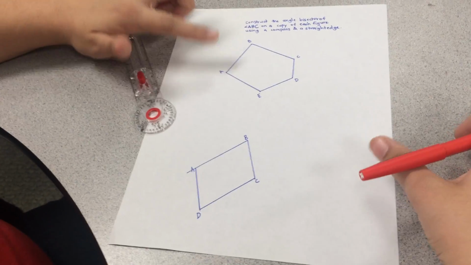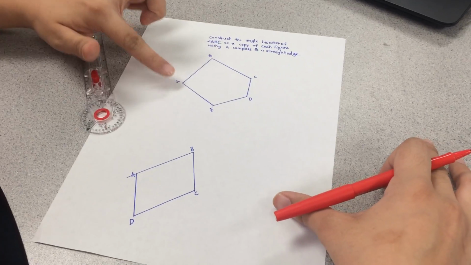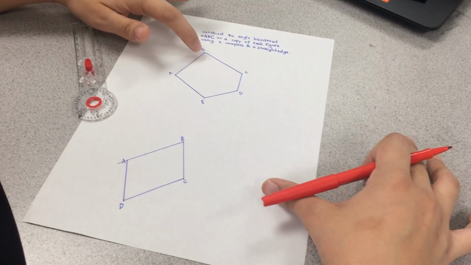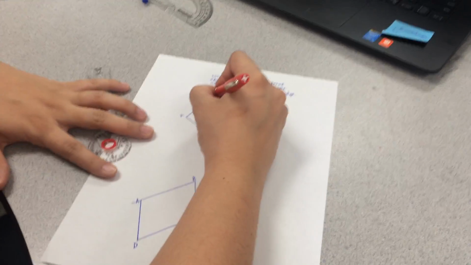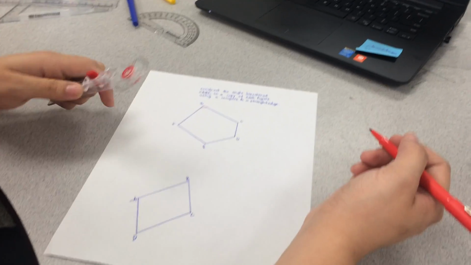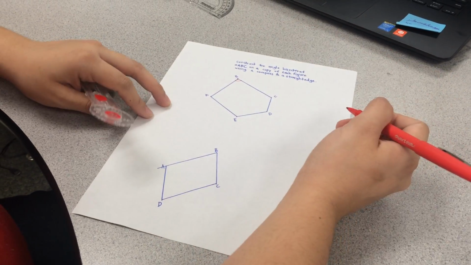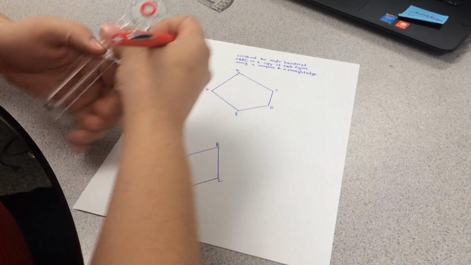Now angles are always, or almost always, named by 3 letters. In this case it is. So we've got ABC, which means that's this angle right here. All right, so I know I'm going to be making an angle bisector of this one here. The first thing that I want to do is make sure that I know what vertex I'm pointing at. So I've got that vertex.